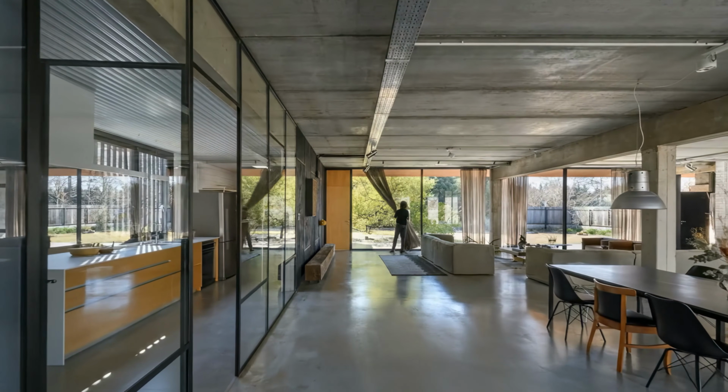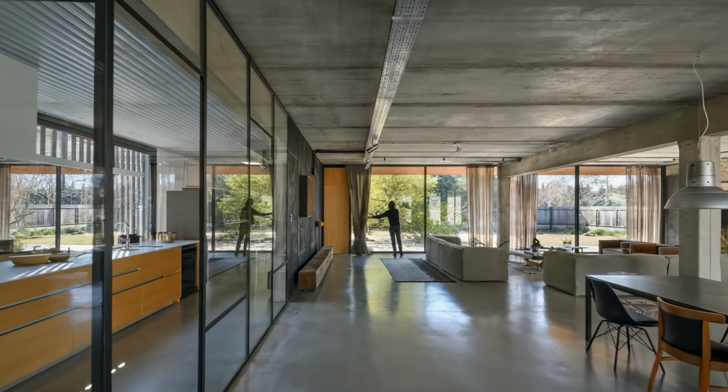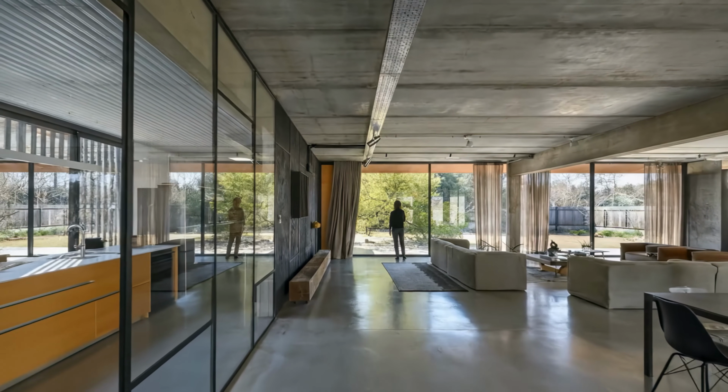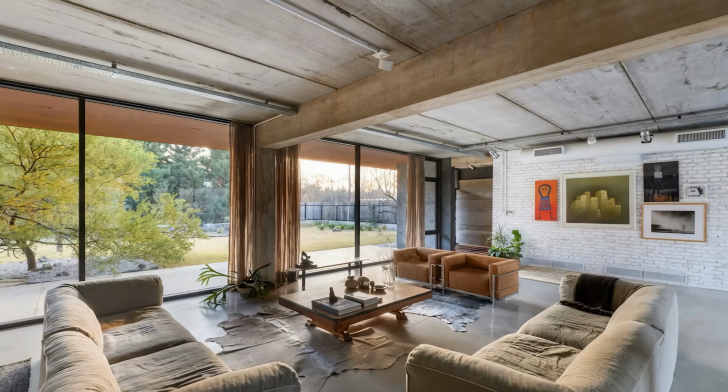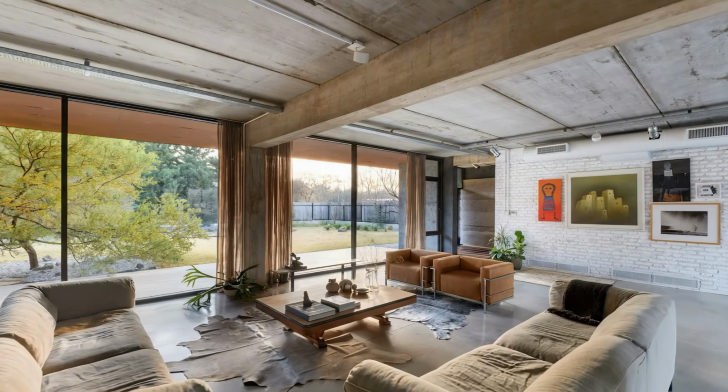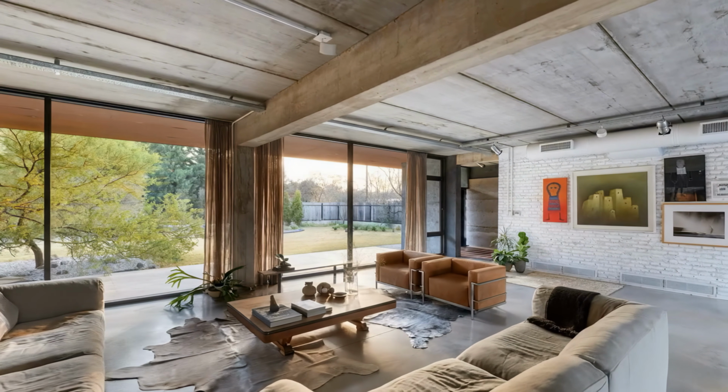The internal organization follows a very clear logic. The house is divided into parallel bands, each with a function. At the front, the access and parking area. Then a more technical band with kitchen and services.